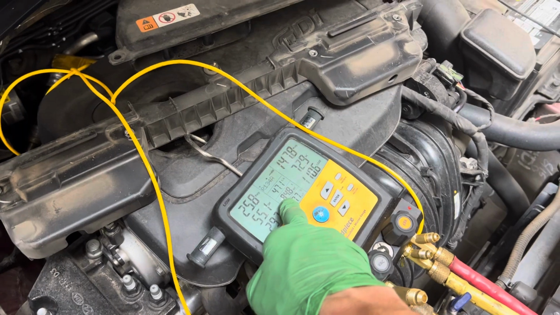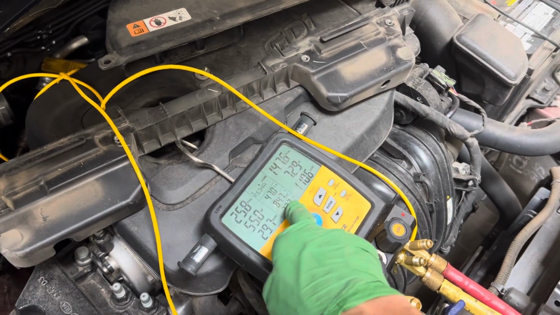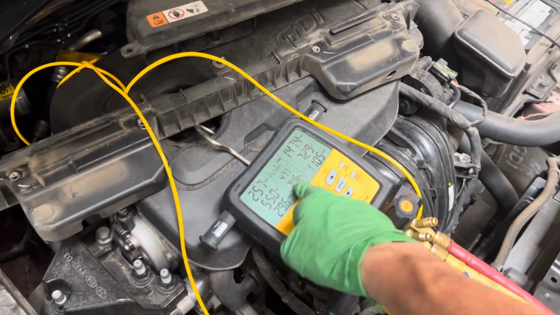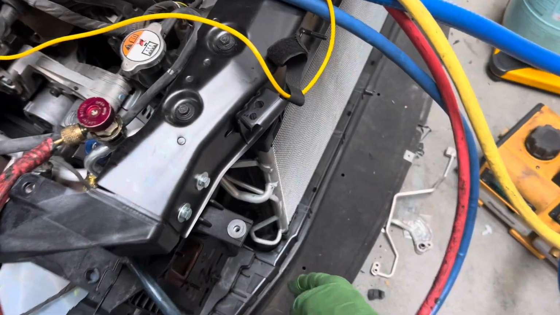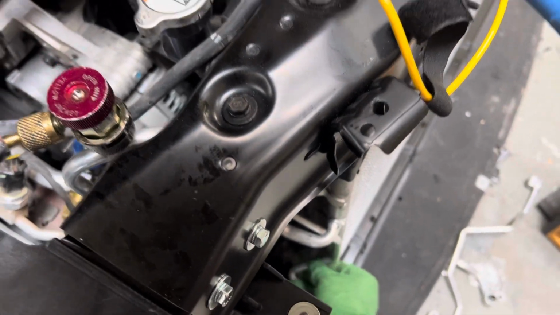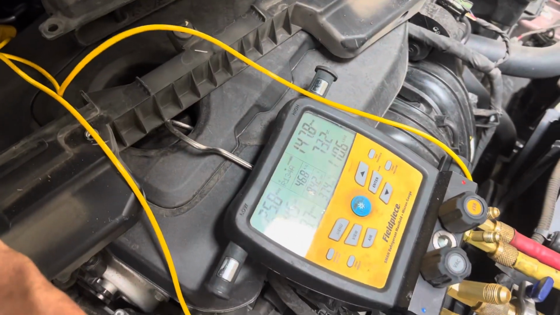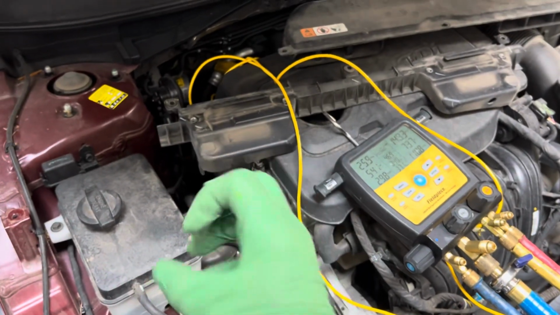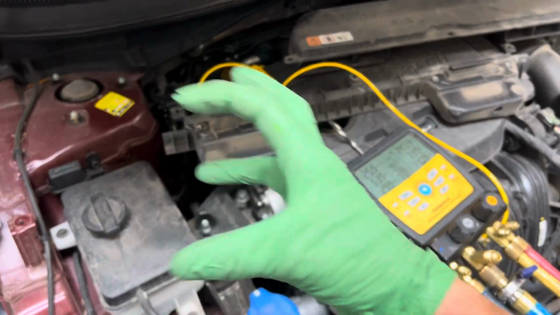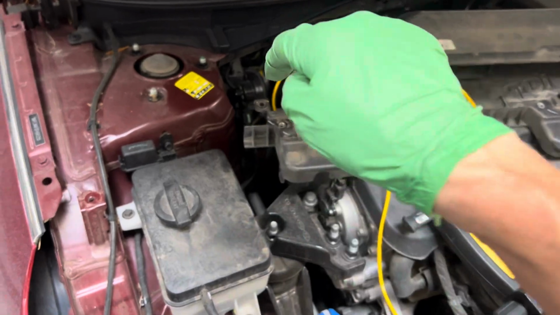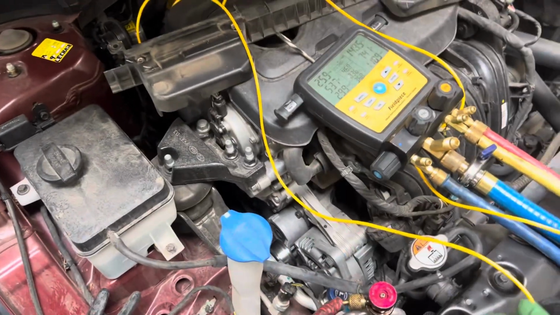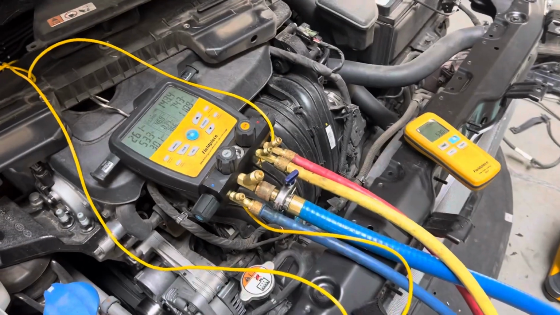So almost 10 degrees of subcooling is added. 11 degrees of subcooling has been added from the 96 degrees right here to 84 degrees on the other side. Almost 12 degrees of subcooling has happened by heat being rejected, being absorbed out of the liquid into the vapor to come back. All right, guys, see you later.